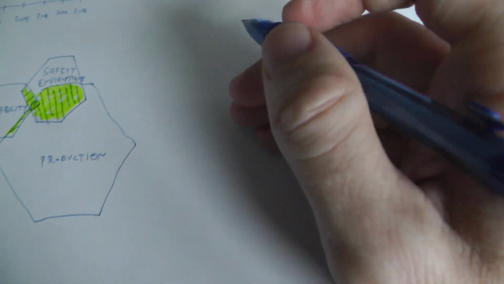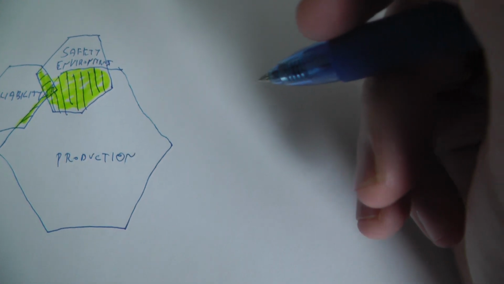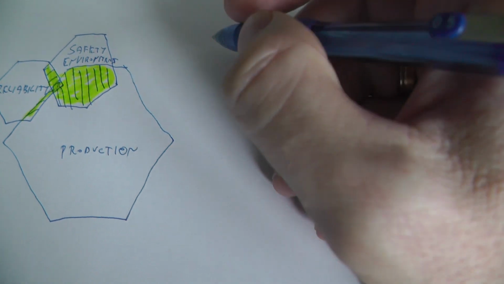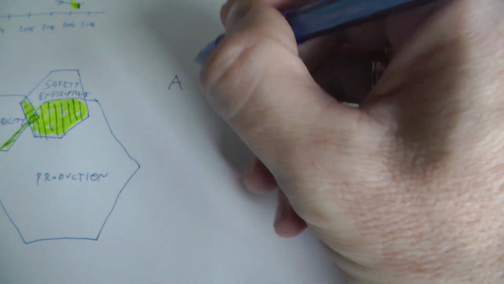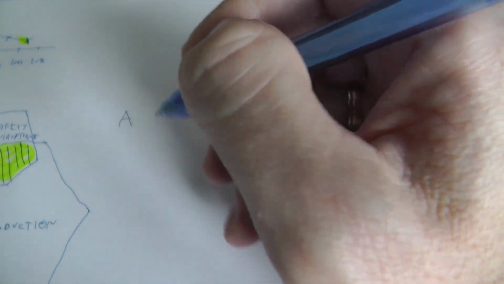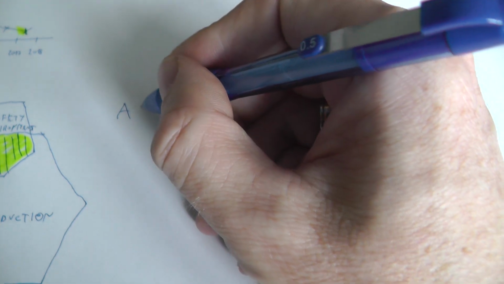Okay, but how to define these equipments or these machines is not so easy. What we need to do now is calculate, for every equipment, A. And what is A?